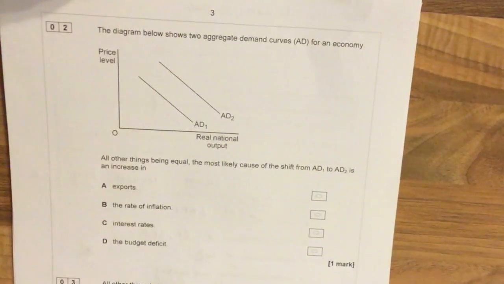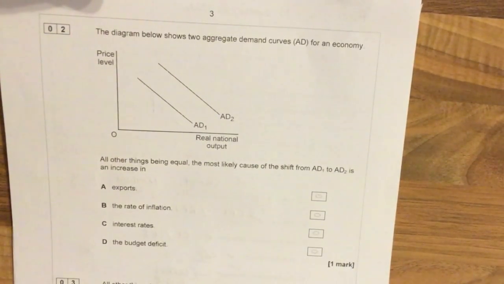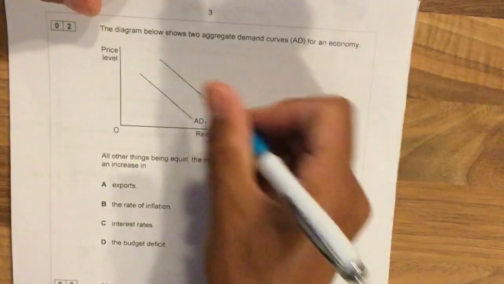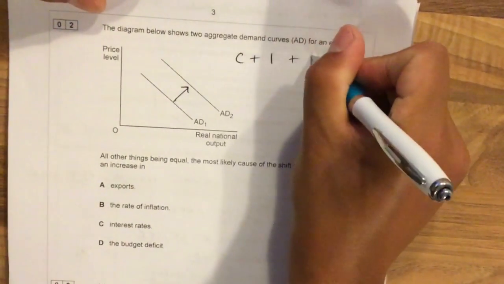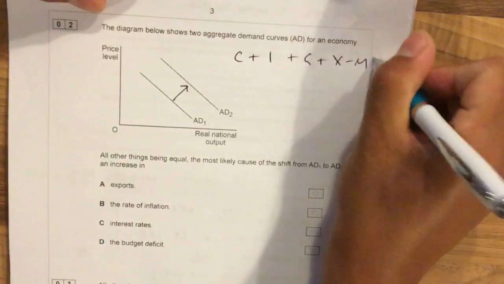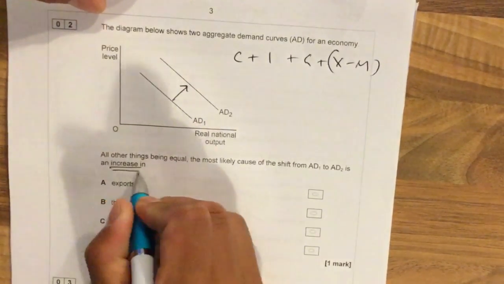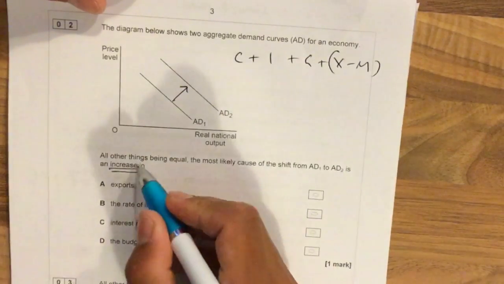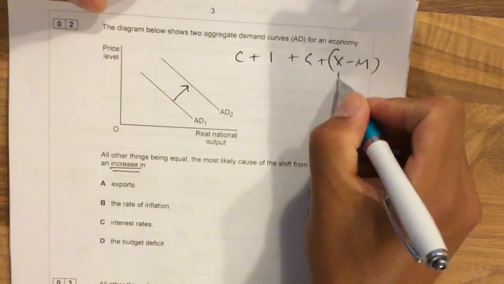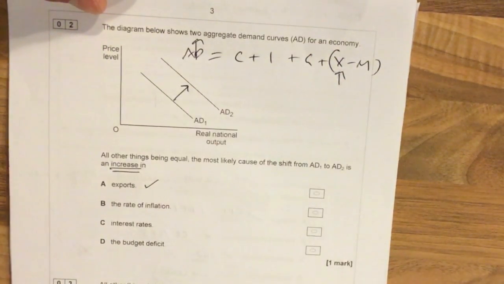Okay, let's go through number 2. The diagram below shows two aggregate demand curves, AD for an economy, and we can see that it's AD1 to AD2. So there's been a shift out. Straight away we're thinking AD is C plus I plus G plus X minus M. Always watch these, because if it's an increase or decrease, it's going to make a big difference to your answer. So there's been a shift out due to an increase in something. An increase in exports is definitely going to increase AD. So that is the answer.